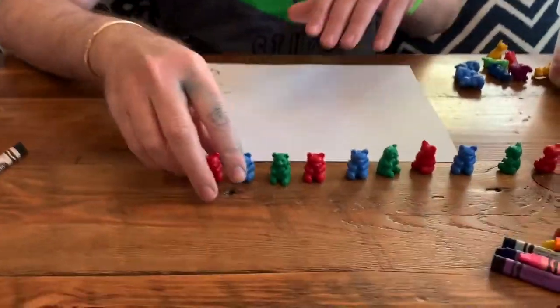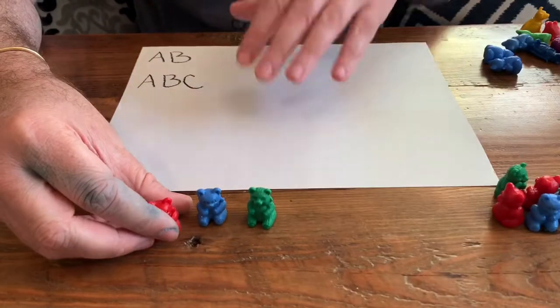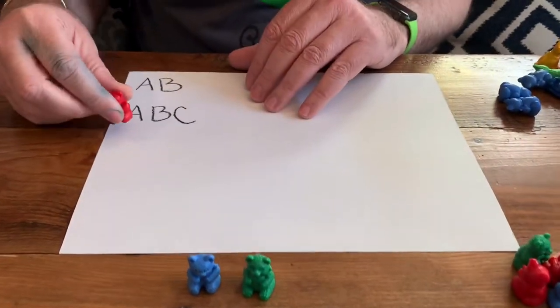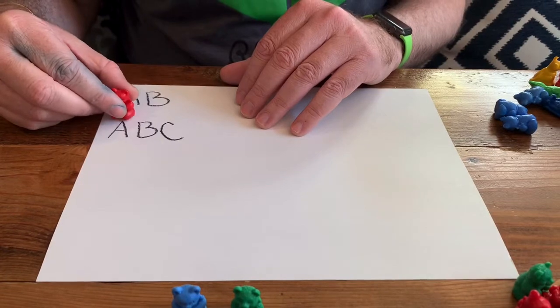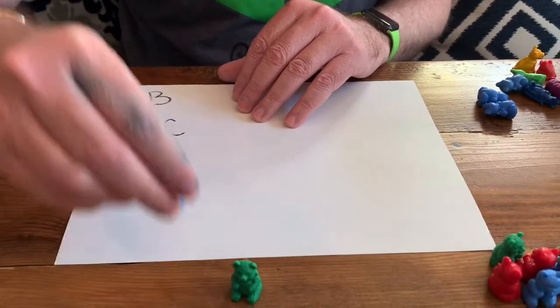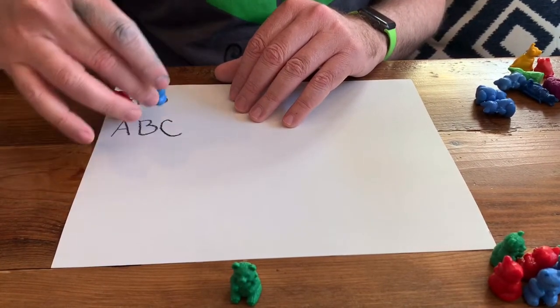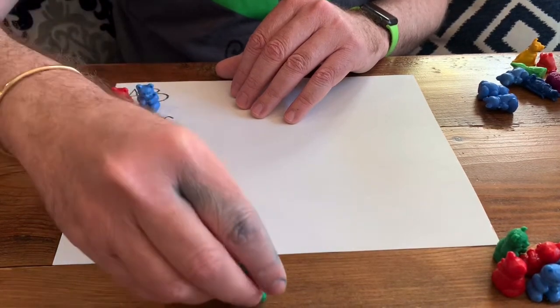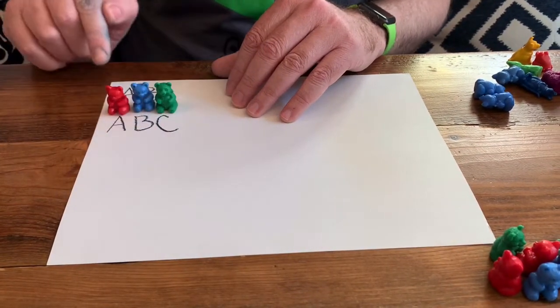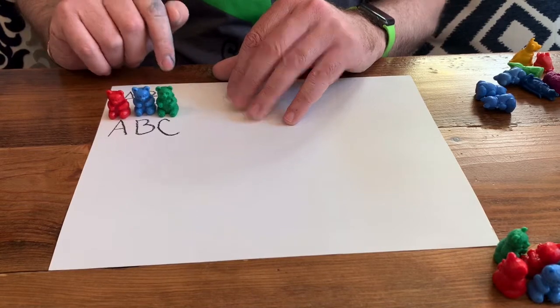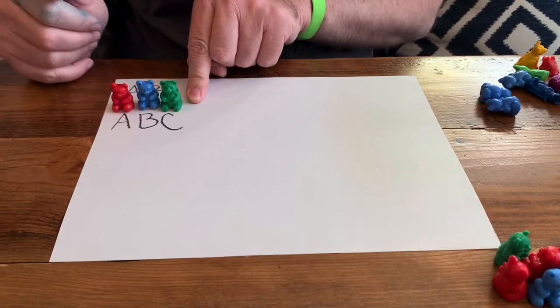And the reason that's called an ABC pattern is if we pretended that the red bear was A and the blue bear was B, and the green bear was C, A, B, C, what would the next one be?